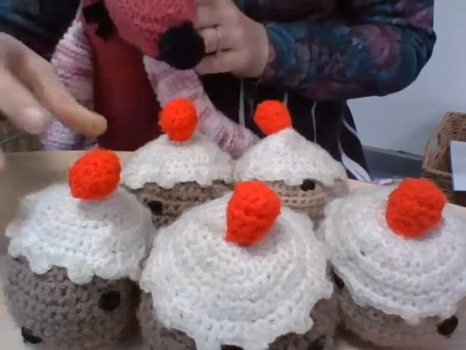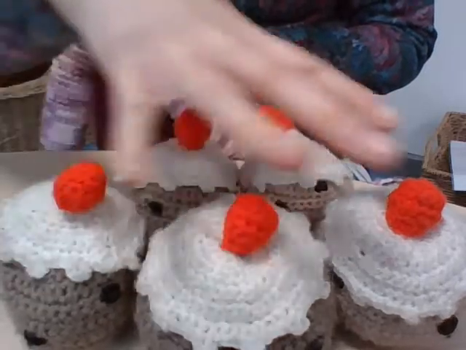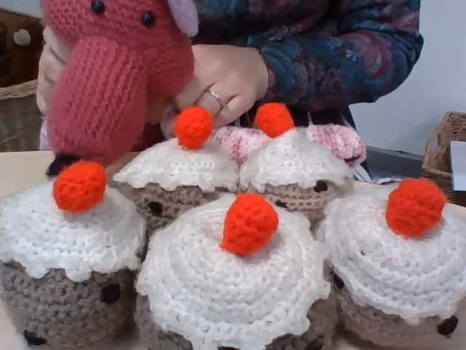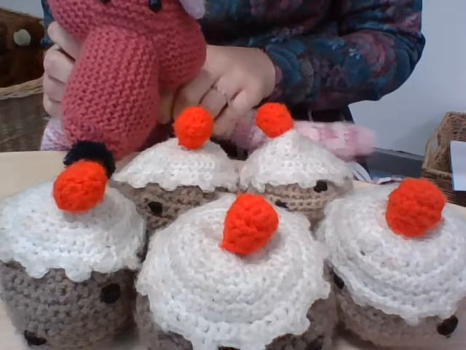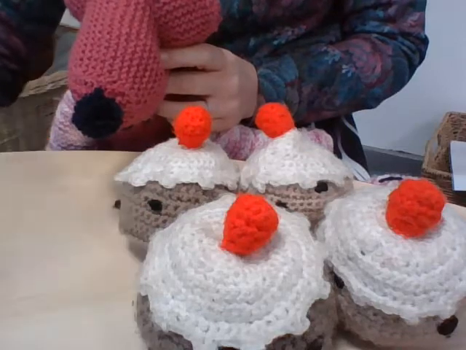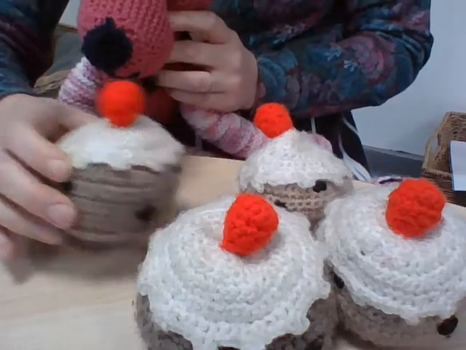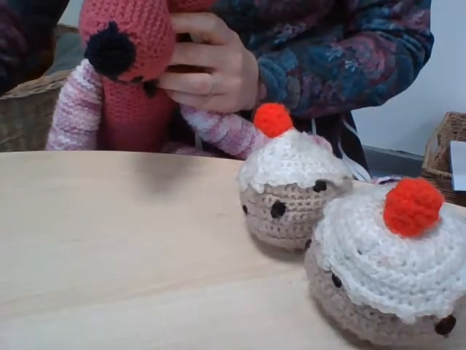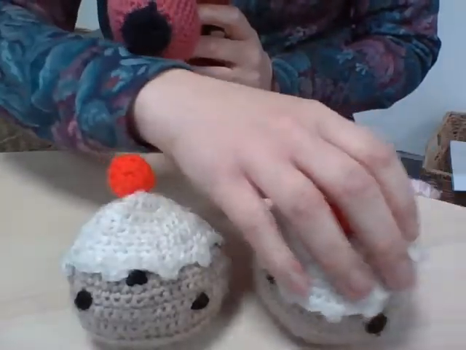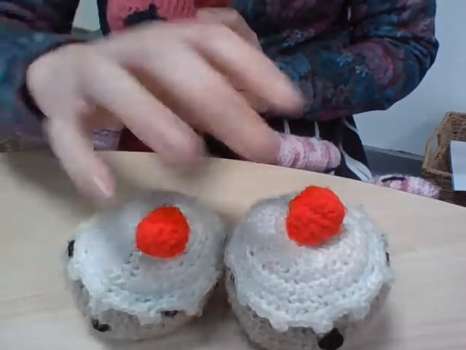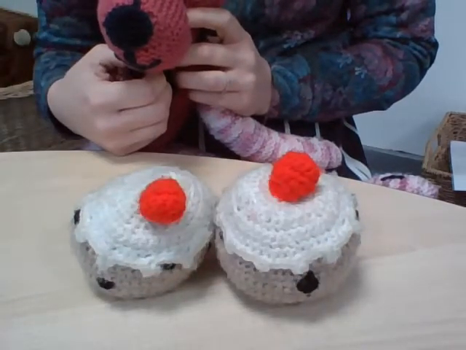That's right, we need to take 3 away. Now, can I just take some? How does Bertie know there's going to be 3? That's right, he's got to count them as he takes them away. So let's see. 1, 2, 3.